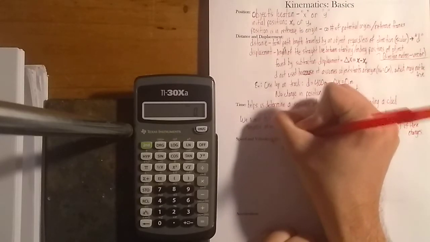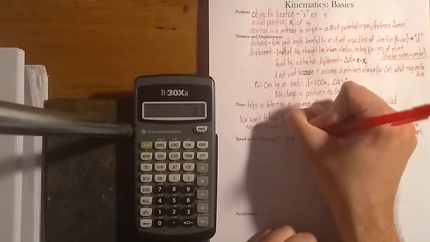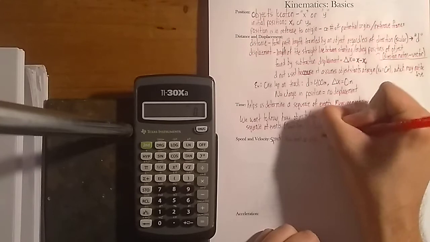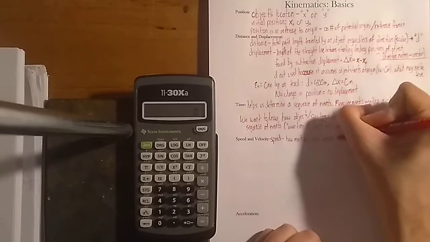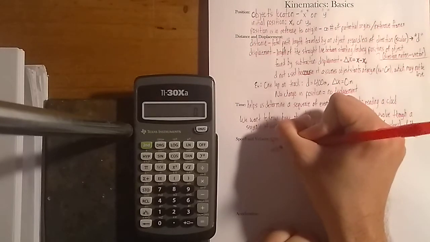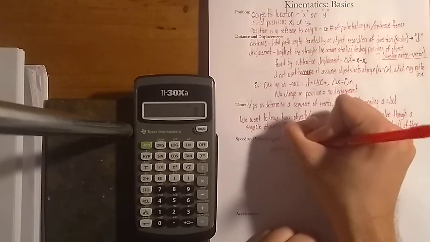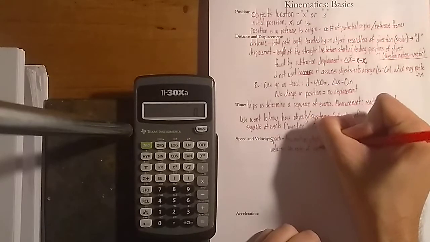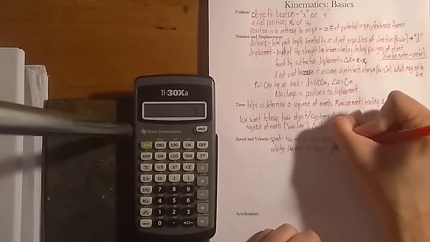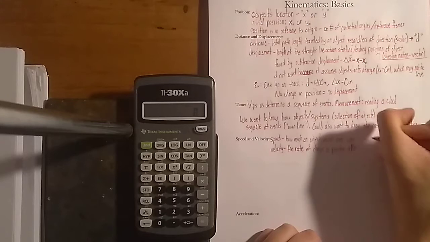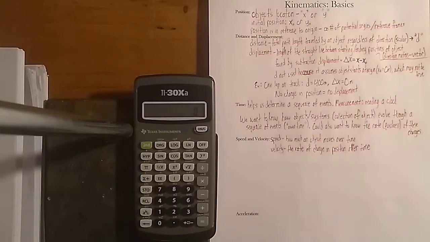I would say that speed is a measurement of how much an object moves over time, whereas velocity is the rate of change in position over time.